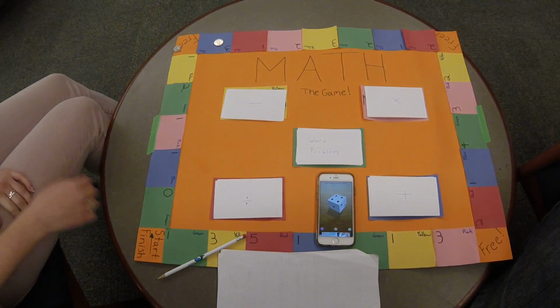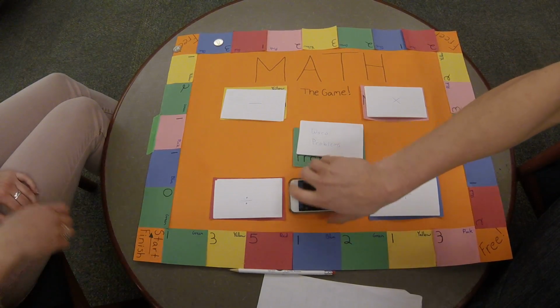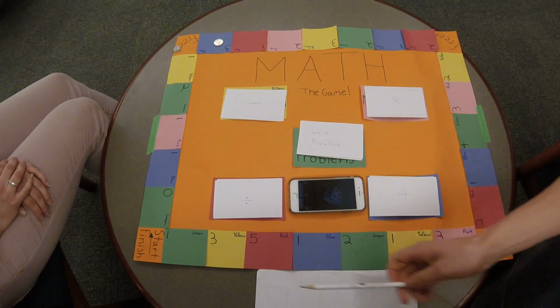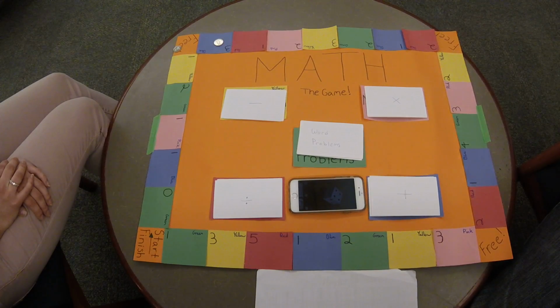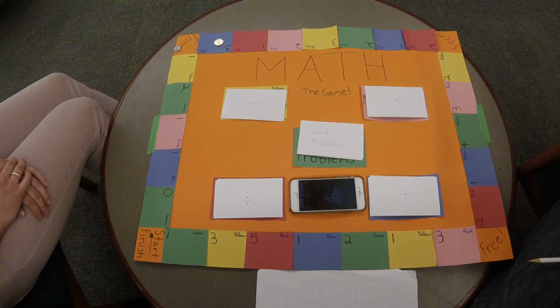Now you'll notice that as you get to the end, the amount that you move back is actually increased. So you could land on a red here, and that's a division, and move back 5. That would be a tough one, but it just makes it more difficult and keeps the kids in the game a little bit longer. And this is where it starts and finishes all once the game's over.